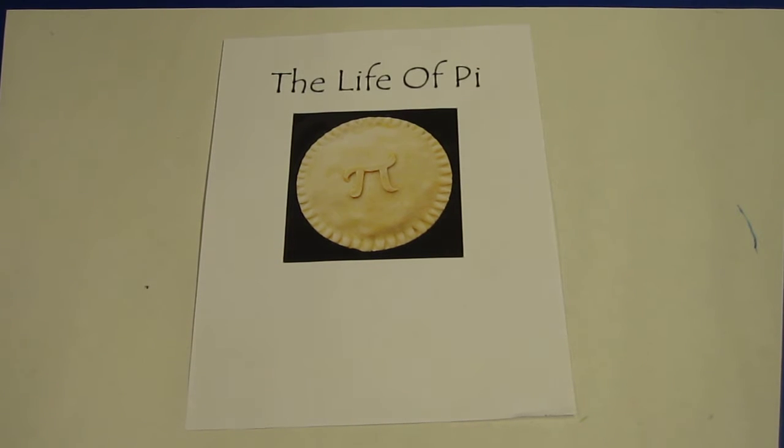RHS Pre-Calculus presents the life of pi to teach and introduce the unit circle.